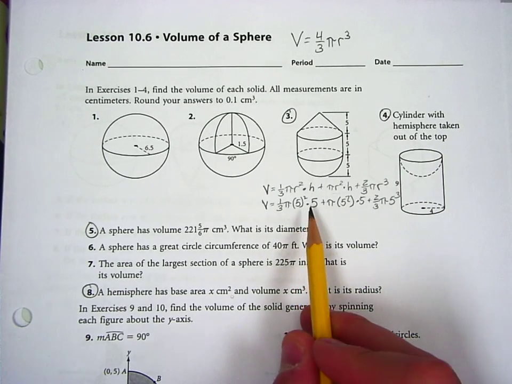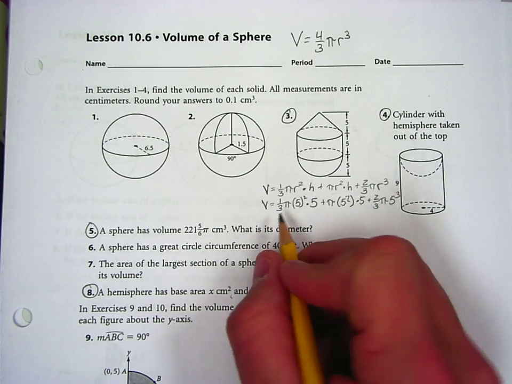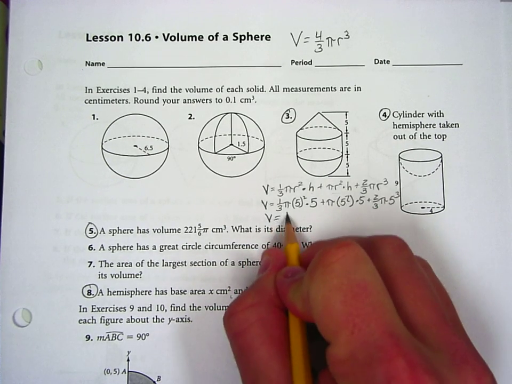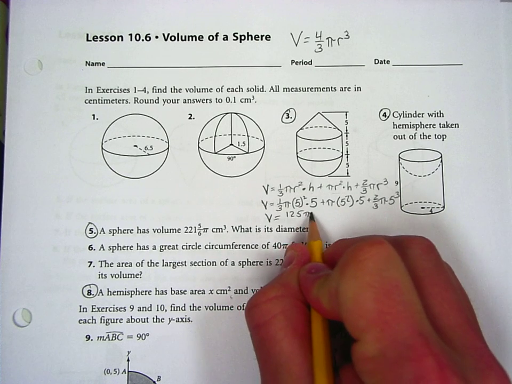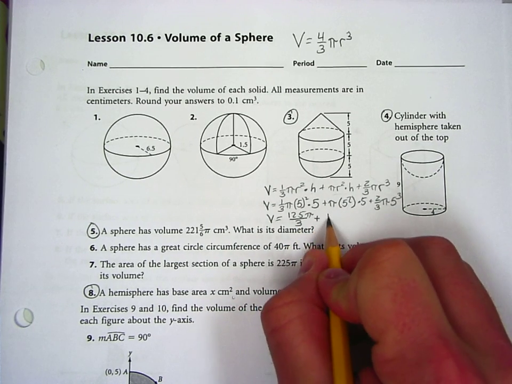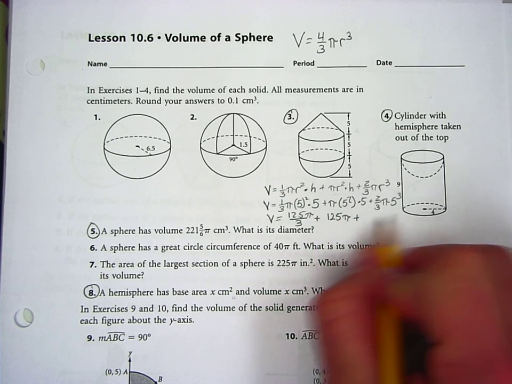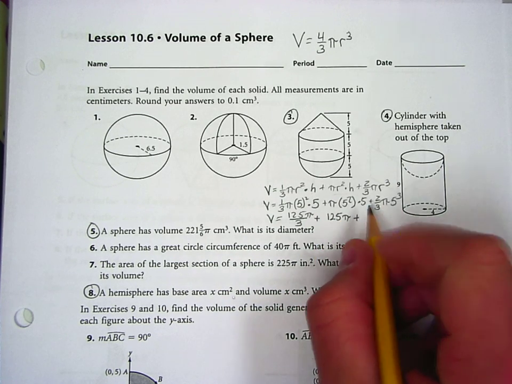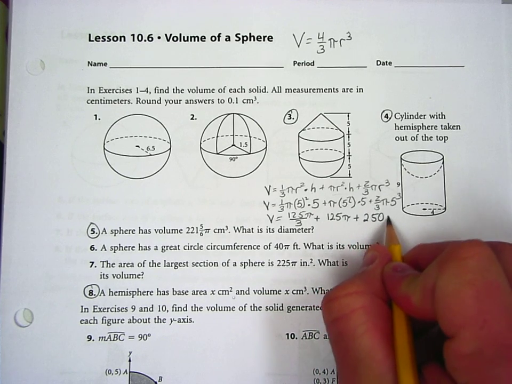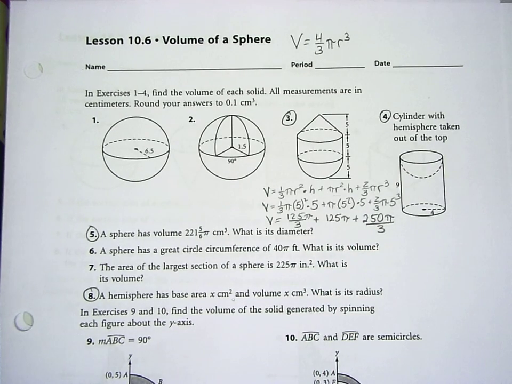So we have 25 times 5, that's going to be 125, so we have volume equals 125 pi over 3 plus 125 pi plus 5 cubed is 125 times 2 is 250 pi over 3.